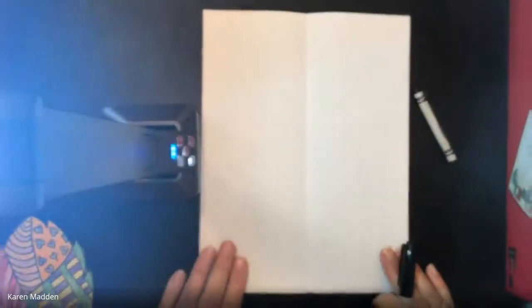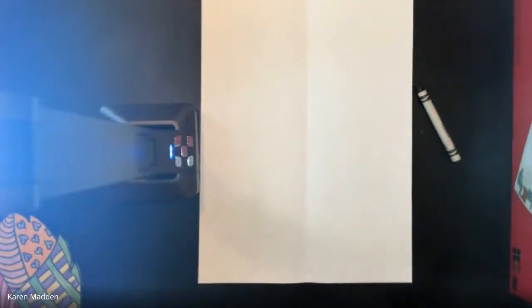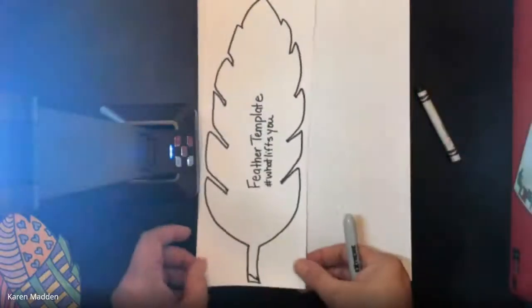Okay. There we go. Okay, all right. So first let's look at the basic shape of a feather.